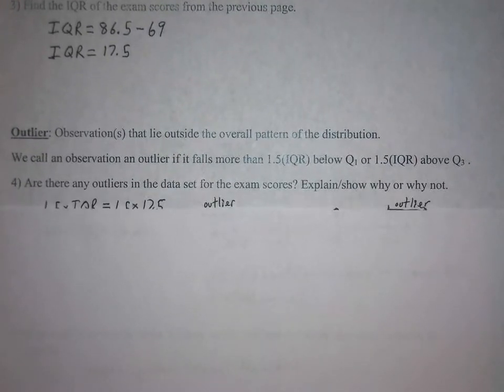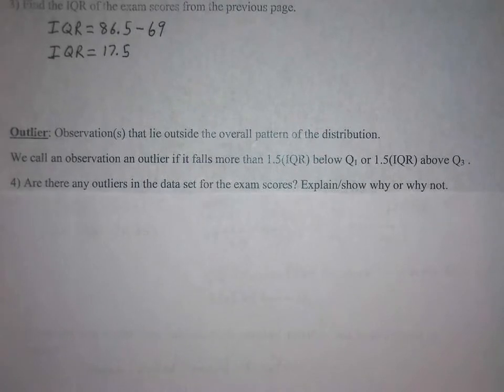Where we really use the IQR is to determine if we have an outlier. What an outlier is, it's an observation or observations that lie outside the overall pattern of the distribution. We call an observation an outlier if it falls more than 1.5 times the IQR below Q1 or 1.5 times the IQR above Q3. Now that'll seem a little confusing just to look at and understand what that means.